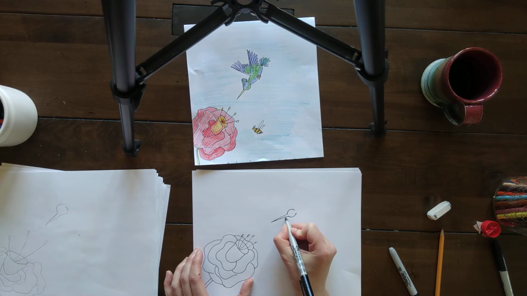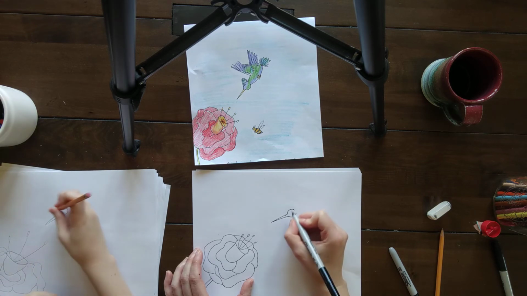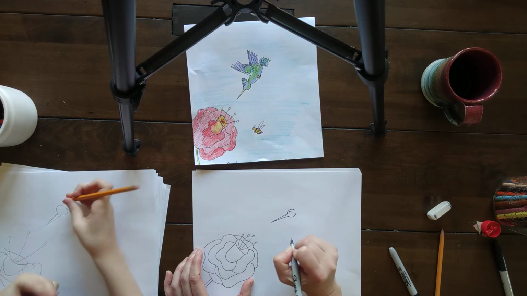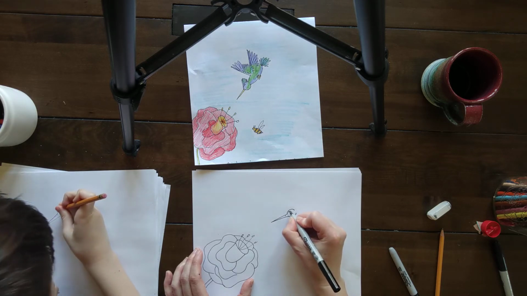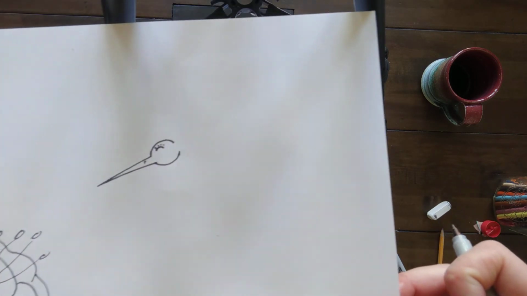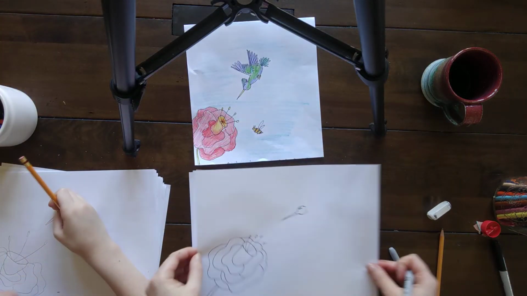Their beaks have a little mark that looks kind of like a little nostril. Then I did a curved line for the eye, and I put little eyelashes. But you don't have to, you can do whatever eye you want. I'll hold that up closer for you. Great, you can see it.